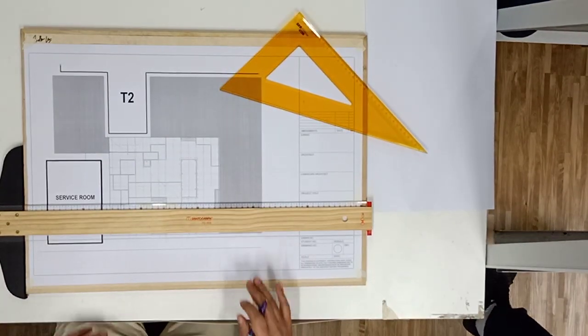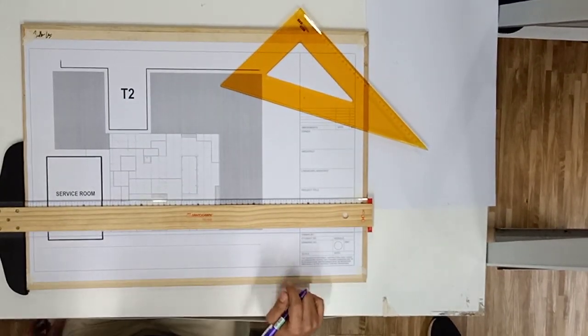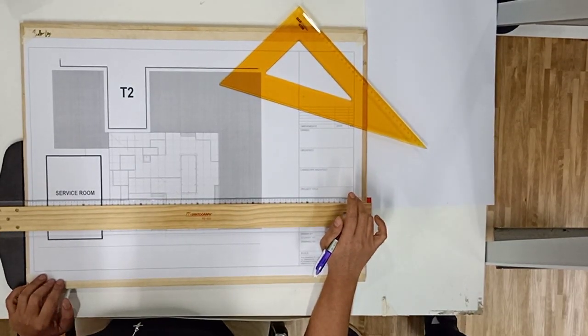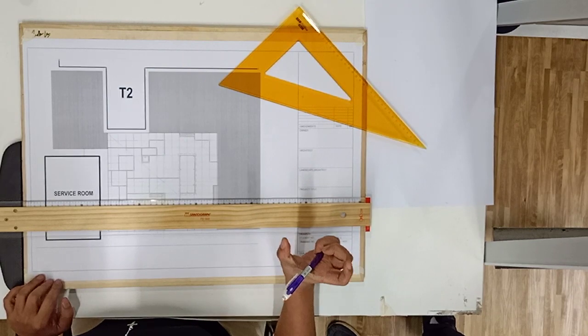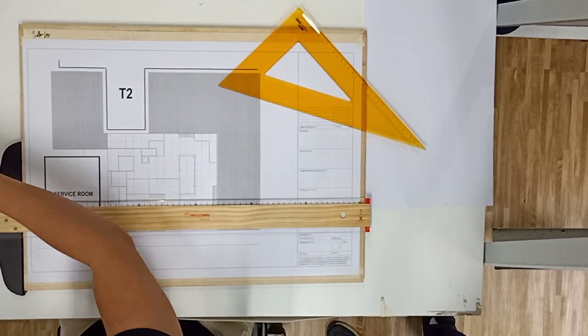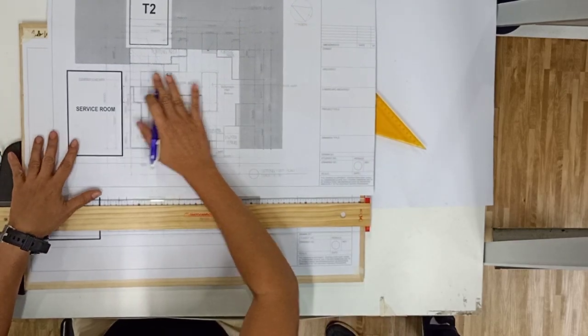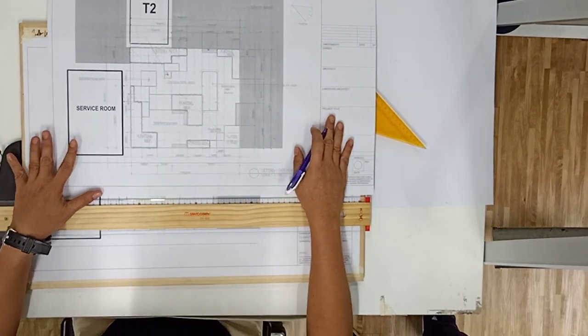Okay, listen. A setting out plan is actually equivalent to a dimension plan. Dimension plan meaning that you're going to put sizes, or measurements. Now, the finished product that I would like you to have is something like this.